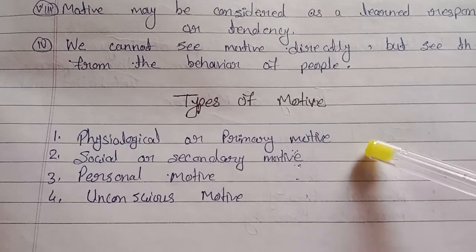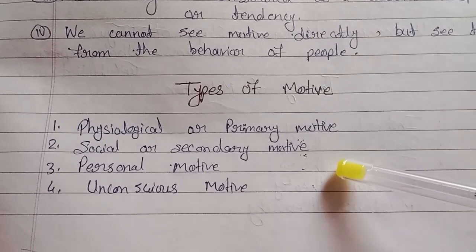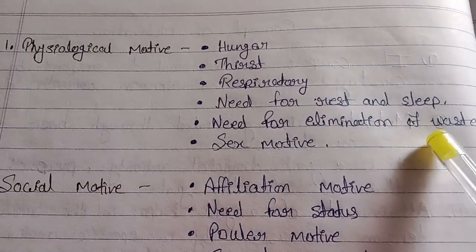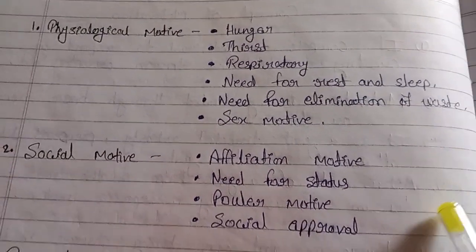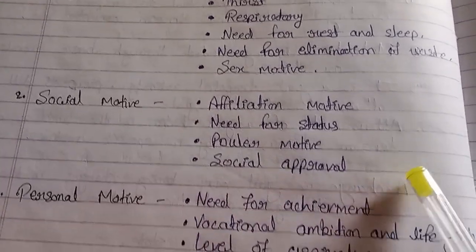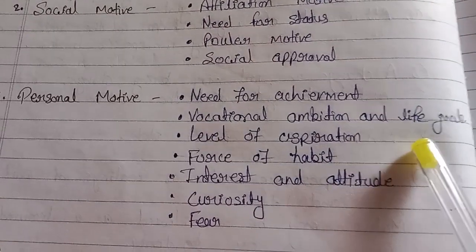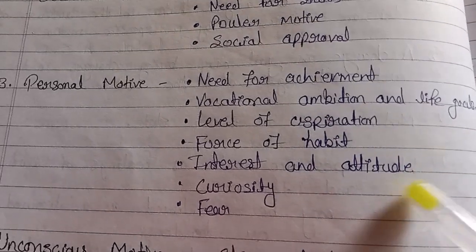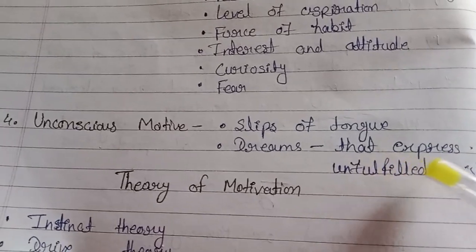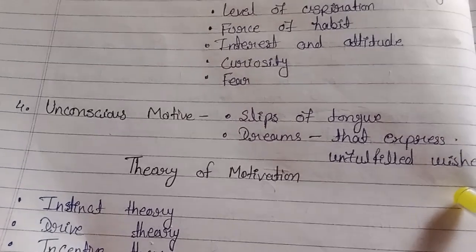Types of motive: physiological or primary motive, social or secondary motive, personal motive, unconscious motive. The physiological motives are hunger, thirst, respiration, need of rest and sleep, need of elimination of waste, sex motive. Social motive: affiliation motive, need for status, power motive, social approval. Personal motive: need for achievement, vocational ambition and life goal, level of aspiration, force of habit, interest and attitude, curiosity and fear. Unconscious motive: slips of tongue, dreams that express unfulfilled wishes.